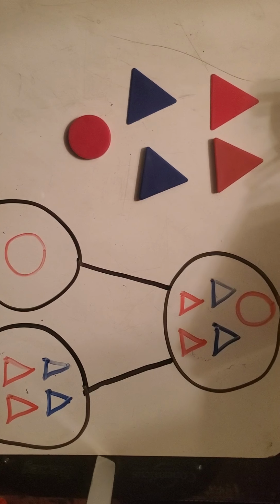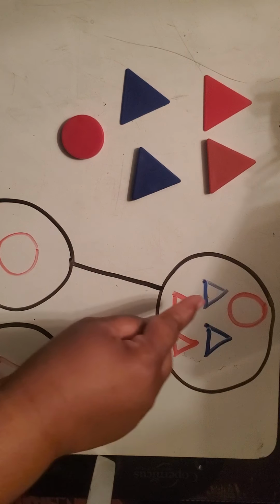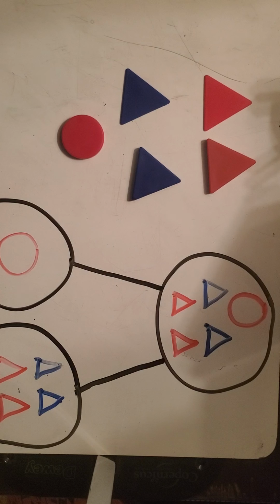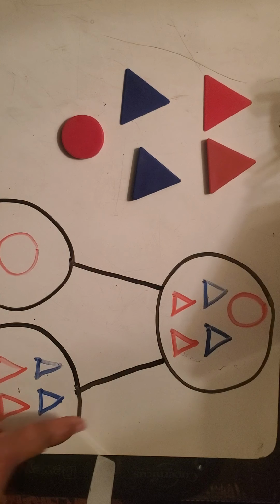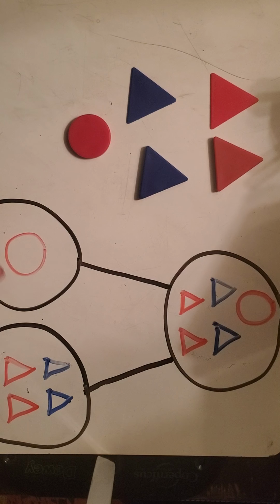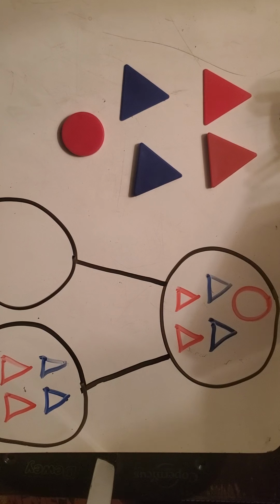How many shapes do I have in the whole? Okay, let's count. 1, 2, 3, 4, 5. Woo! So I've got 5 altogether. So 1 and 4 makes 5. Can you say that with me? 1 and 4 make 5. All right, so I'm going to erase this. I want you to erase yours, and we're going to write numbers instead.